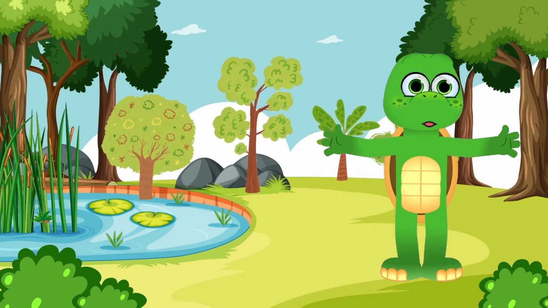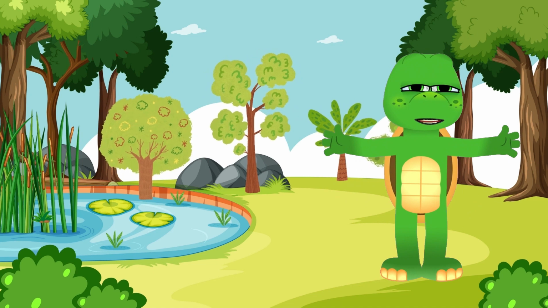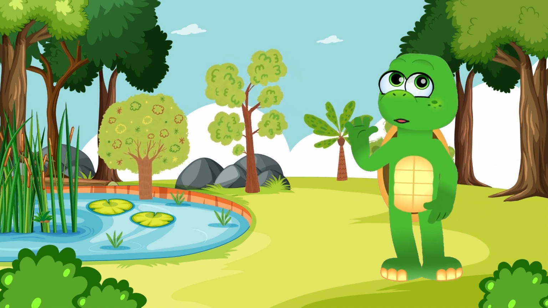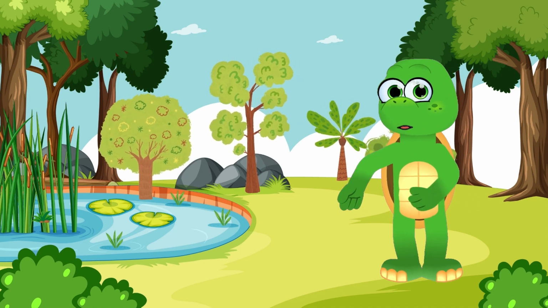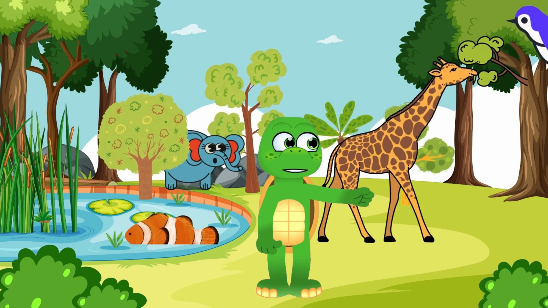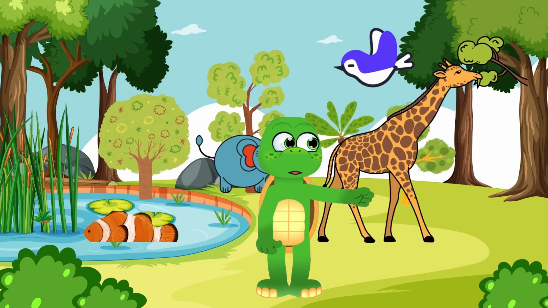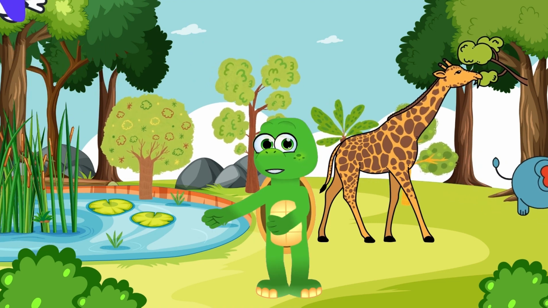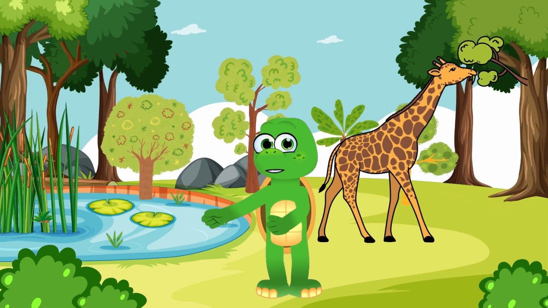Hello young explorers. Welcome to our exciting adventure in the animal kingdom. Today we are going to embark on a journey to discover some of the most amazing creatures that roam our planet. So fasten your seatbelts and let us dive right in. Our planet is home to an incredible diversity of animals, from the vast oceans to the dense jungles and everything in between. Each animal is unique and plays a crucial role in maintaining the balance of nature.